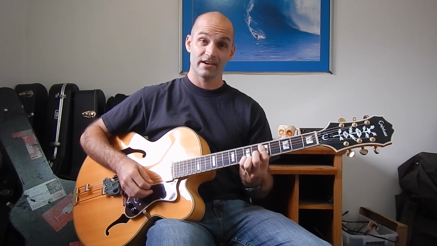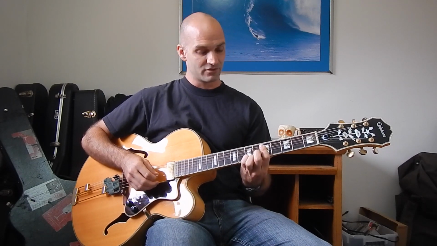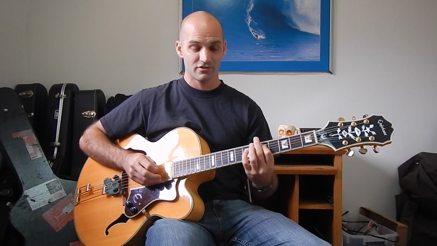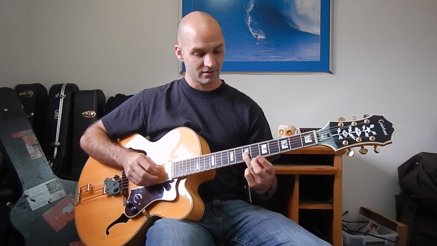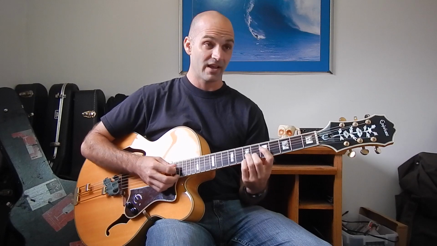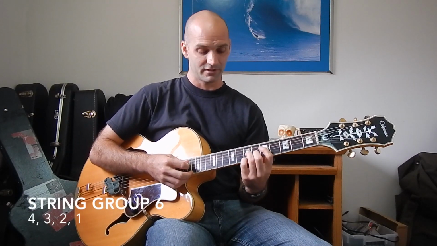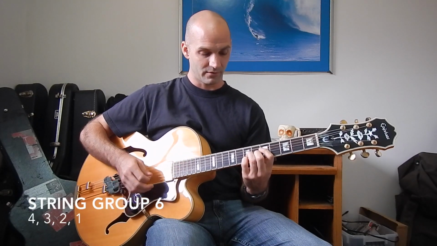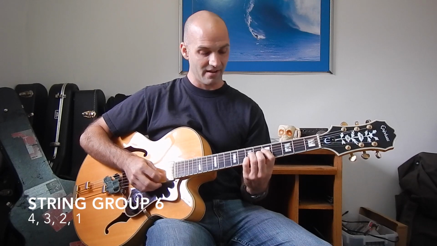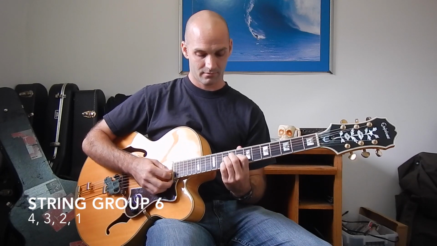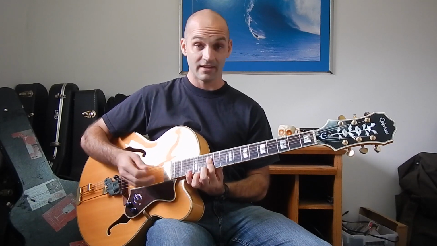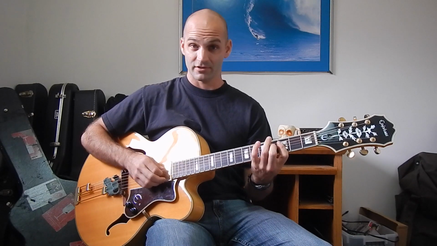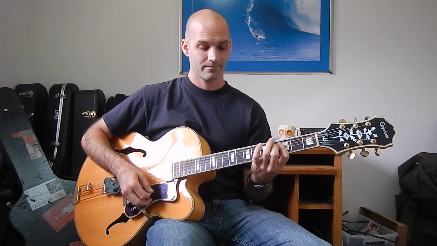Moving on to our next string set, what we're going to do is take the D on string 5 and move it up to the D on string 3. So that's string 3, fret 7, and we have another very common set of guitar chords. There we go, that's a G, D, F, and B. And then in the lower octave, F, B, D, and G.